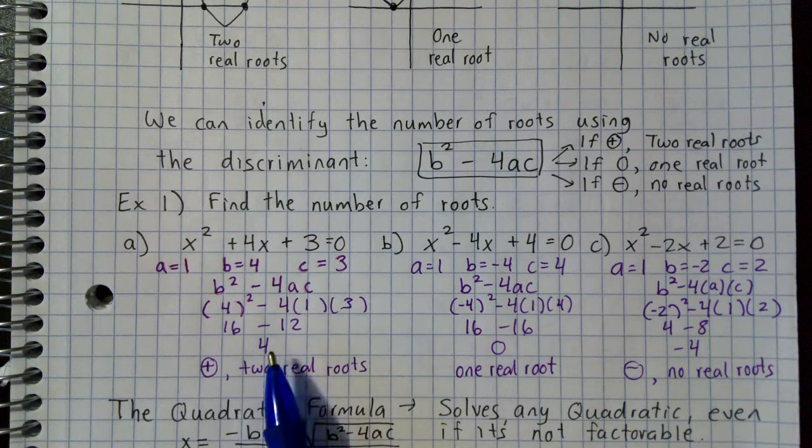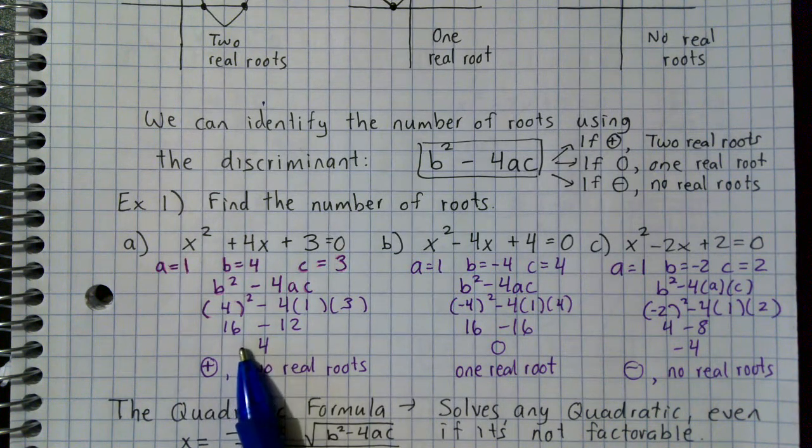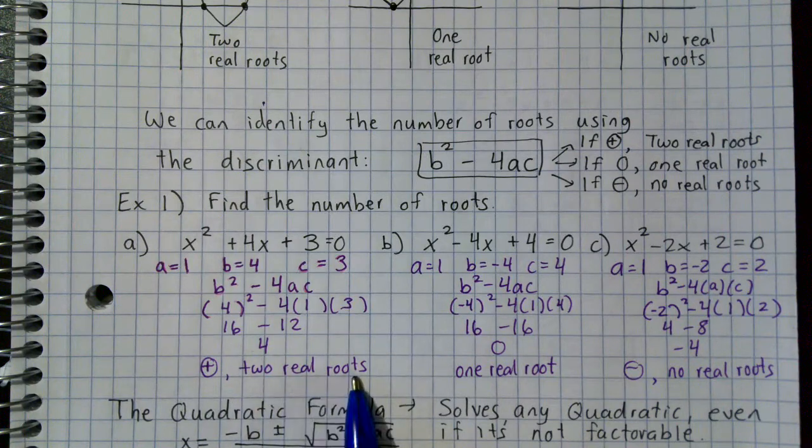Now, what's important is not that it's 4. What's important is that it's a positive 4. So it's positive. Because it is positive, there are two real roots. Be careful. If you get 4, that doesn't mean there's 4 roots. Okay? The number is meaningless. What matters is the sign. The sign is positive, so it has two real roots.